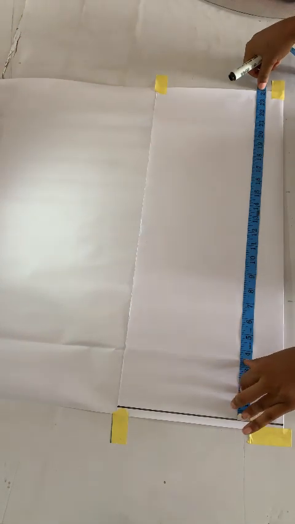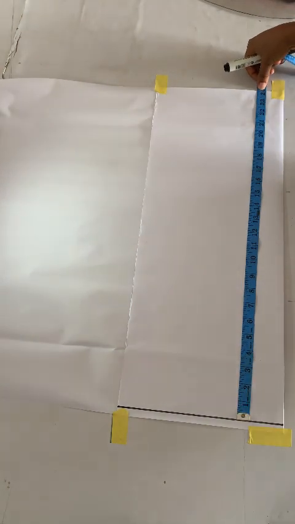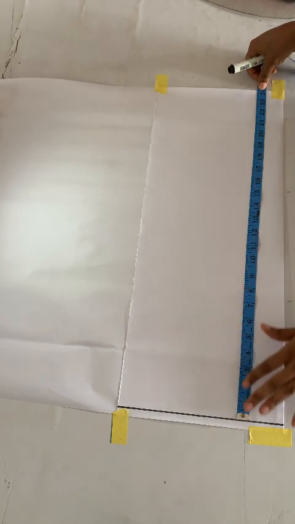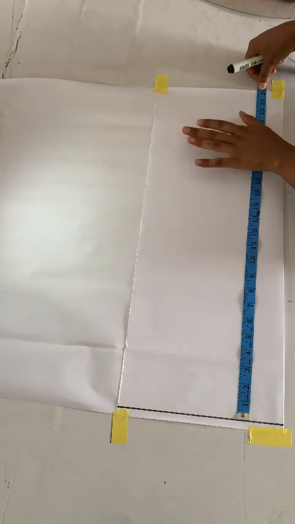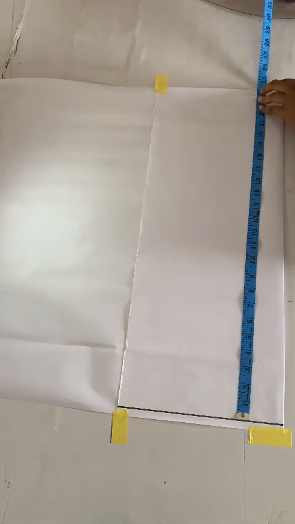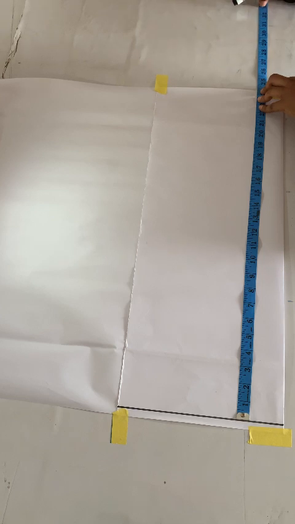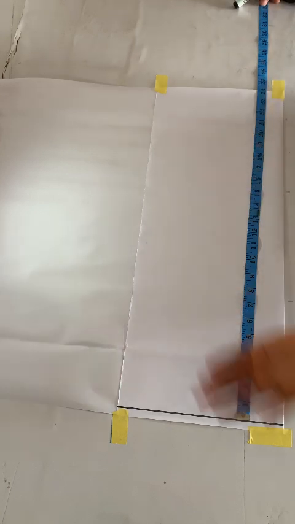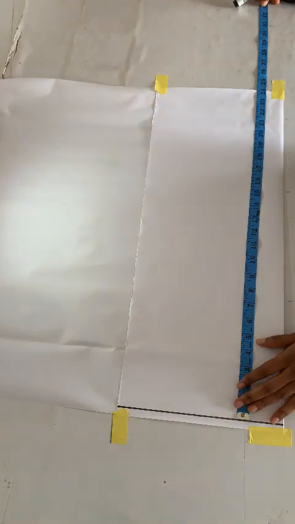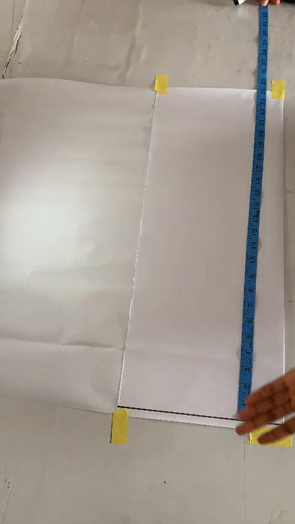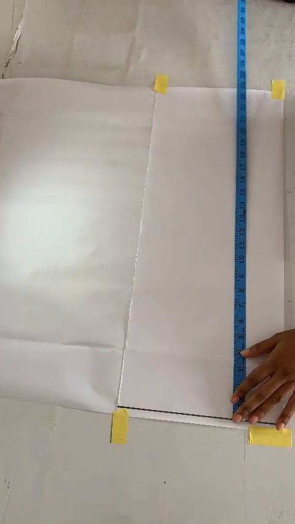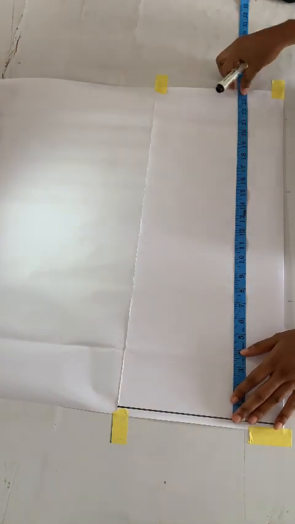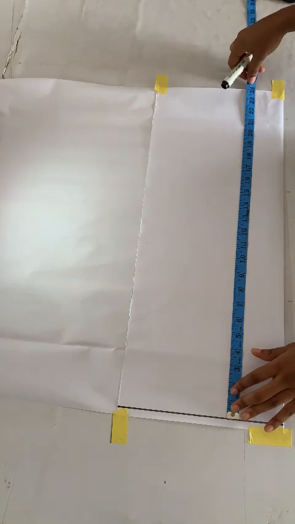So here my pattern paper is short. I have 24 inches here. So when I'm cutting this, placing this pattern on my main fabric, I'll extend the length of my dress. So when you're cutting your own, you can do it like that. If you want it as a top, determine your own length, the length that you want it to be. If you want to make it a dress, get your own length.